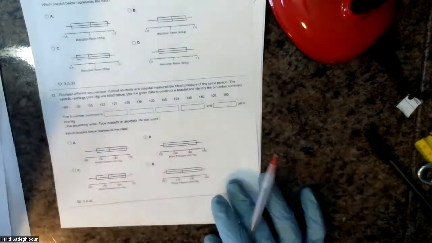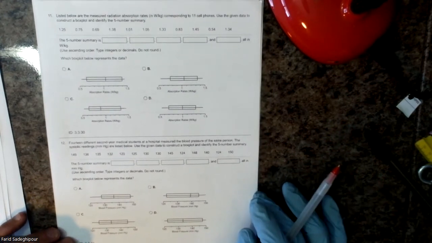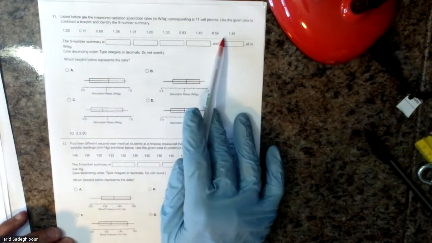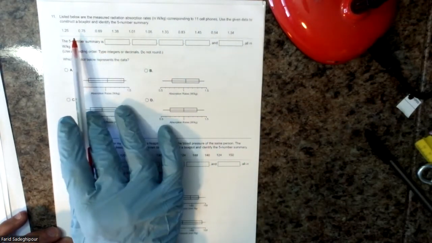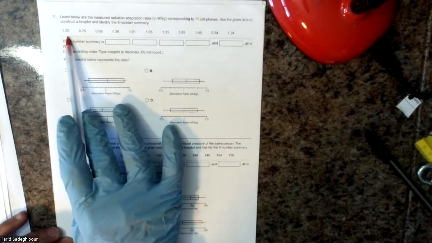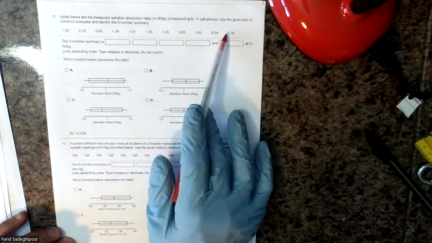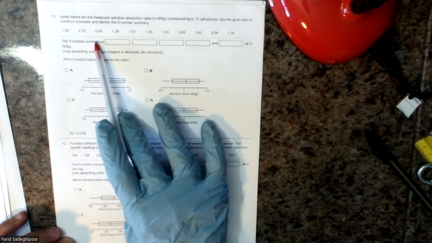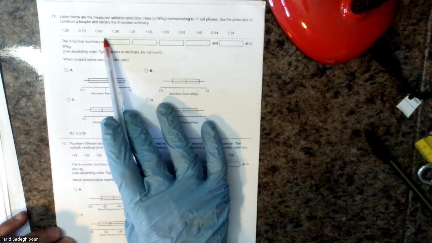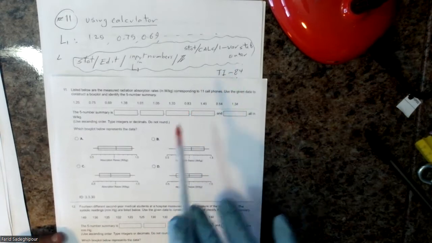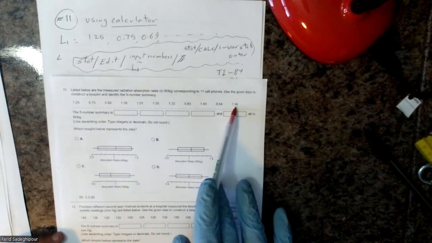Now, for problems number 11 and 12, I want to show you how to use the calculator to do the box plot. Number 11, these numbers are given. So minimum and maximum are easy. If you write everything in order, then you could find your minimum number, which in this case is 0.69, and then find the maximum.